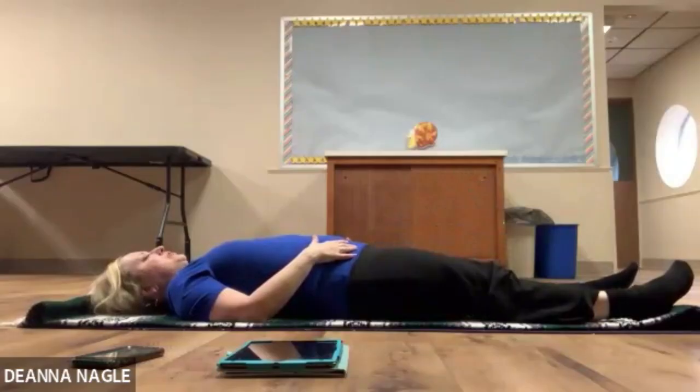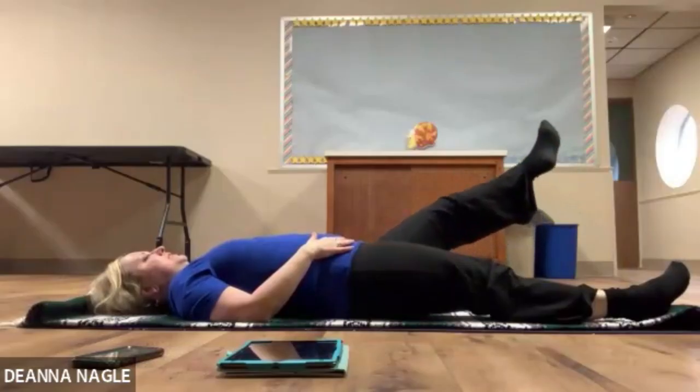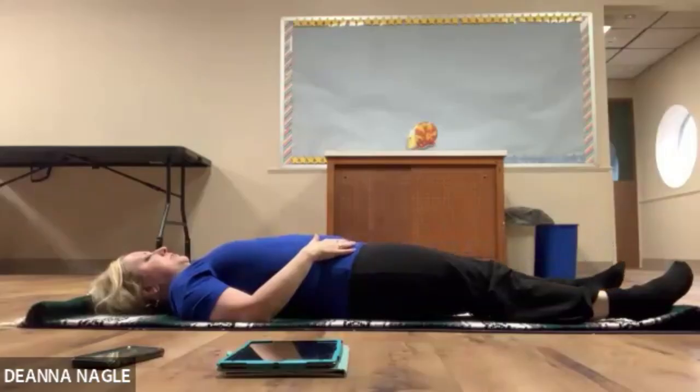You might be able to place your hand somewhere along the inner thigh. And then as you lift that leg, notice those muscles start to engage there. You start to feel some of those muscles working.